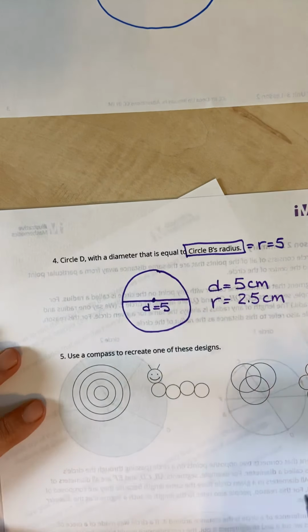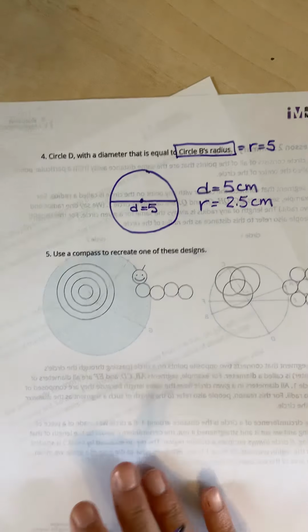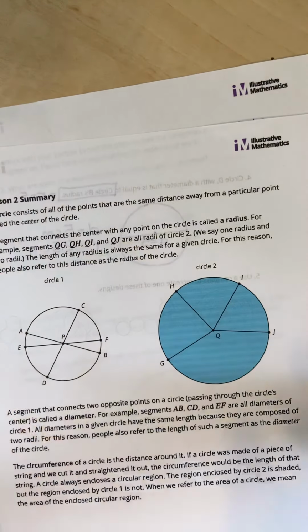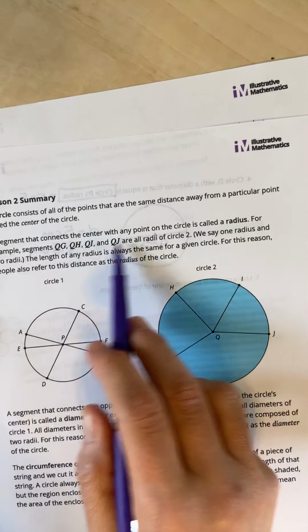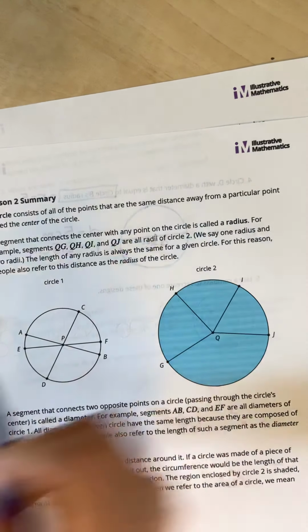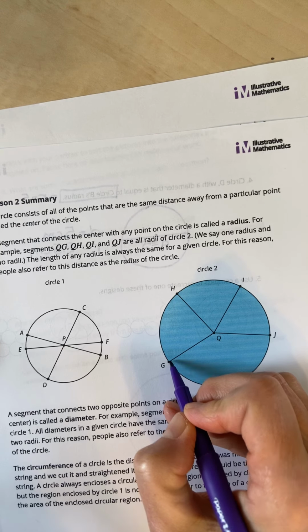Okay, we're not going to use a compass right now to do any of the circles because not everybody has a compass at home. All right, so on this page, it's again showing you the parts of a circle. It's just using line segments like QG. It says a segment that connects the center with any point is a radius, and it's giving you examples of it. QG is a radius, that's what that means.